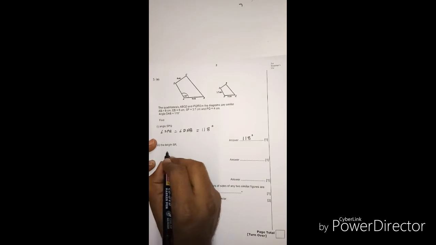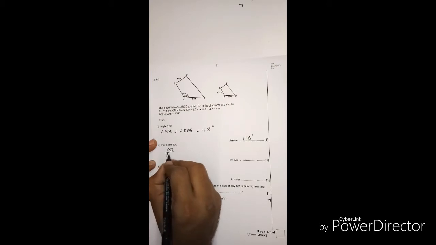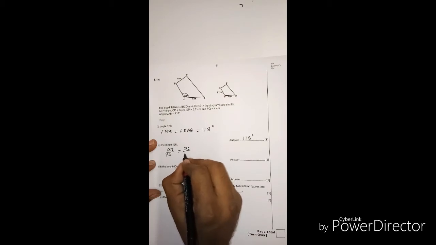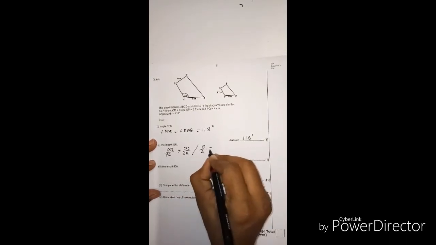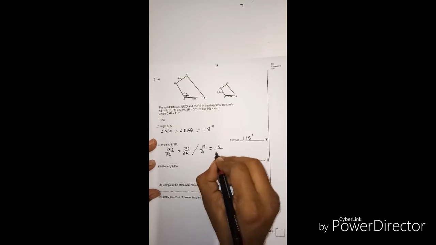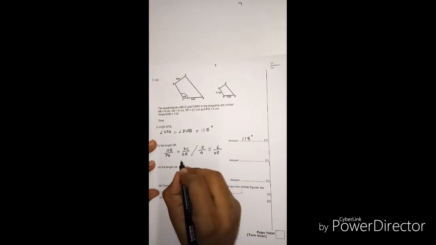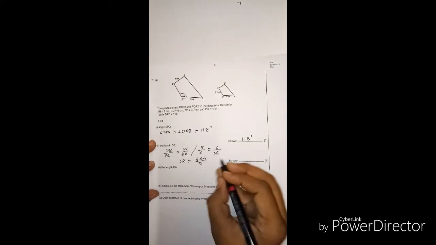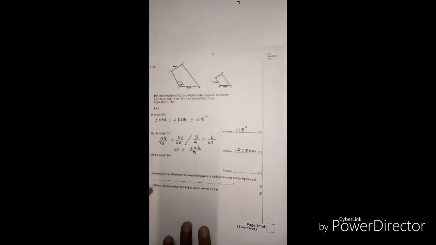That means AB upon PQ will be equal to DC upon SR. Now substituting the values over here, AB is 8, so 8 by 4 is equal to 6 by SR. Now cross multiplying, we get SR is equal to 6 into 4 the whole upon 8. So my value for SR will be 3 centimeter.